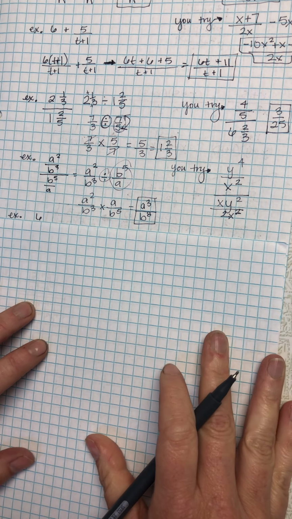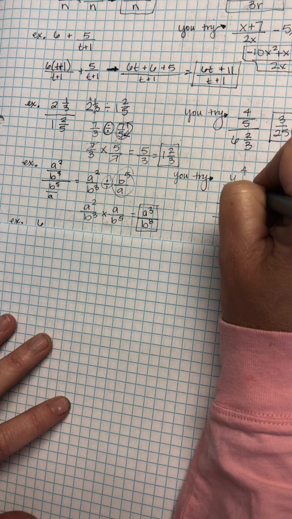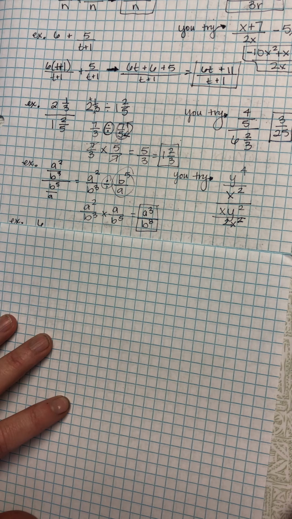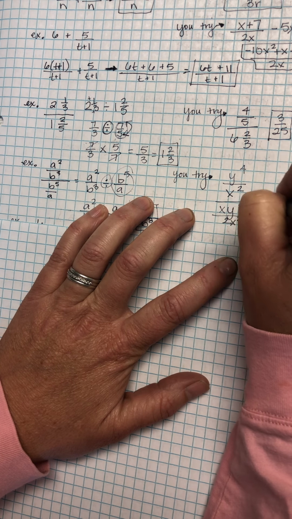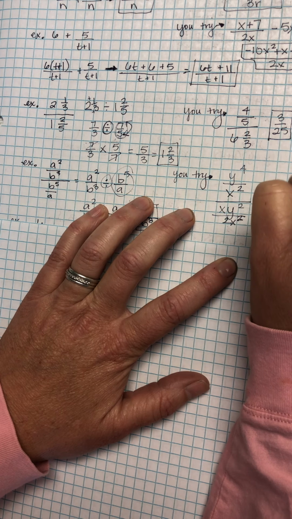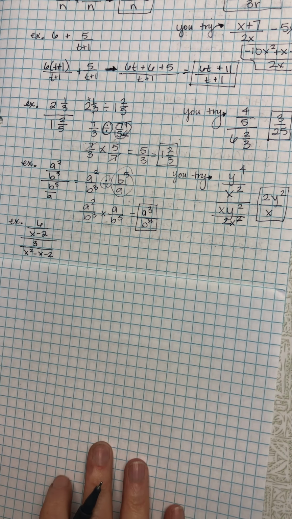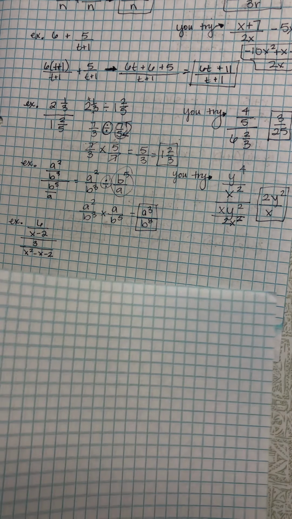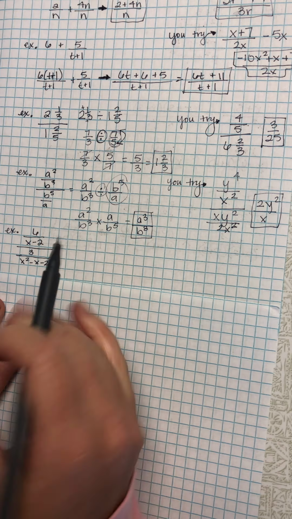Go ahead and pause it. Try to solve. Your answer should be 2y squared over x. Double check it if you need to. We're going to do another one like that, this time with a little more going on.